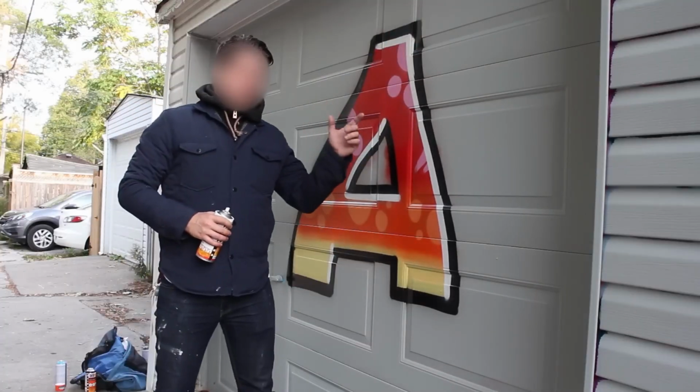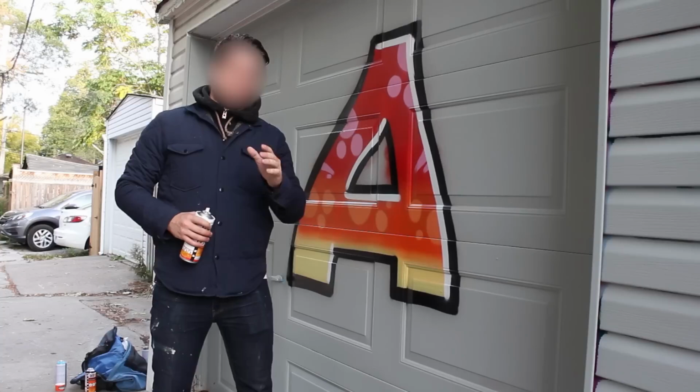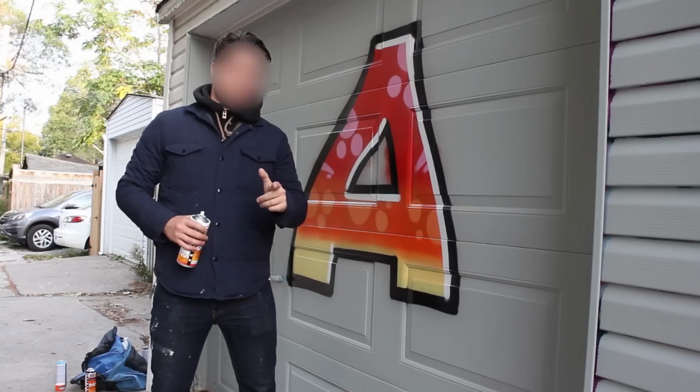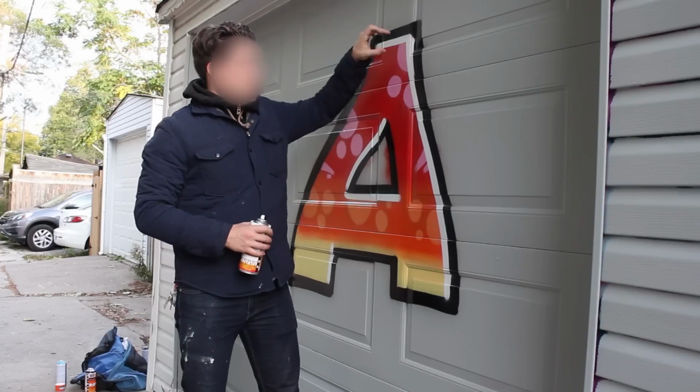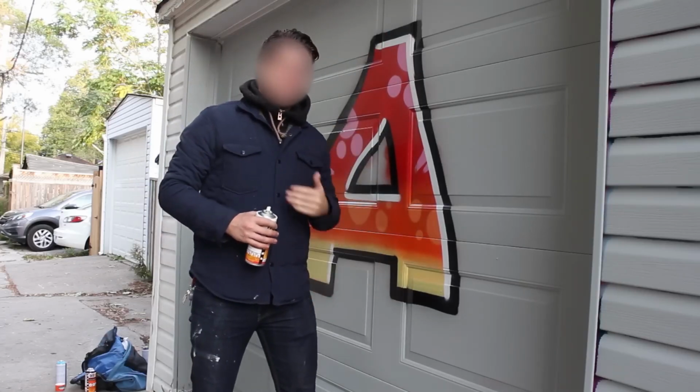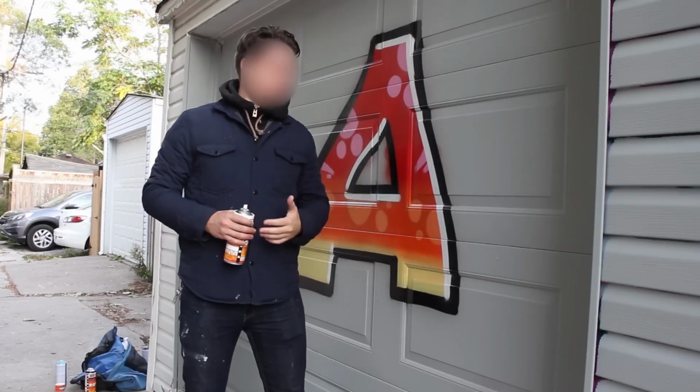Okay, now we've just added the highlights, which is giving a really nice extra dimension to the letters that we're looking for. This time I did some on the line highlights, meaning we put the white attached to the black outline, giving it that bevel effect that we really want.